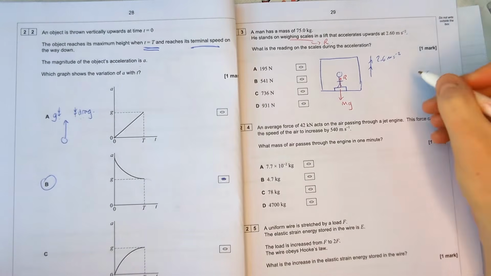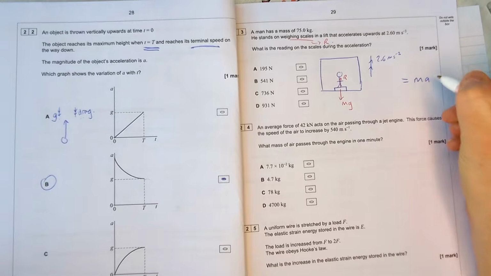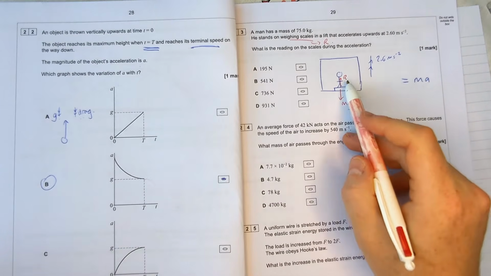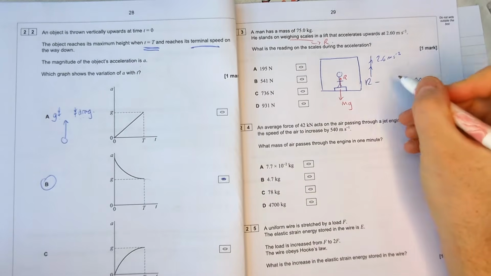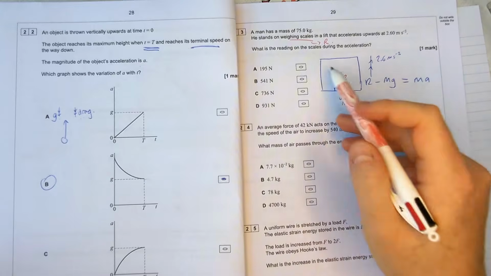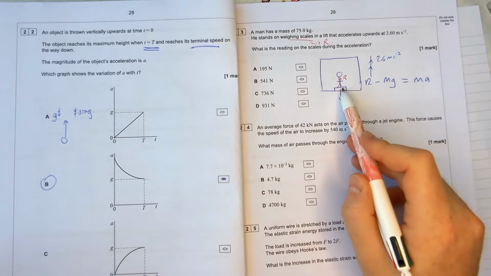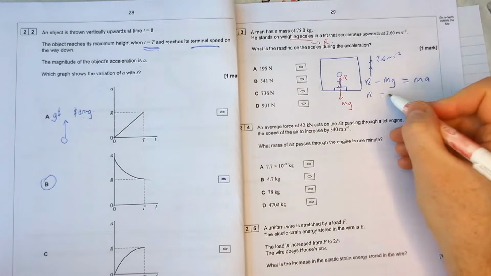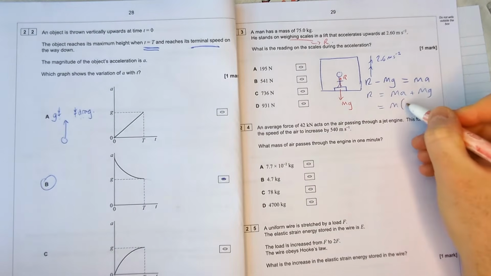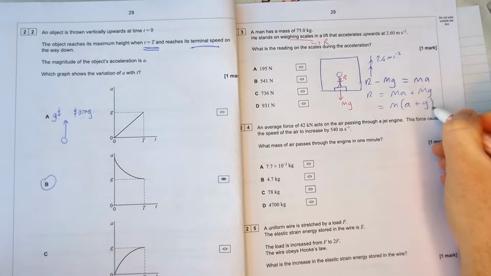So what we're going to do, because it's accelerating, we can basically equate forces on this side and say they're equal to ma. It's accelerating upwards, so we do R minus mg. So R minus mg equals ma. We're trying to find the reading on the scales. That's R, as we just mentioned. So therefore, we can put mg onto this side. So ma plus mg, and we can factorize out the m if we wanted to give us that.